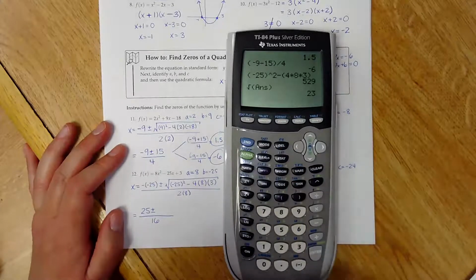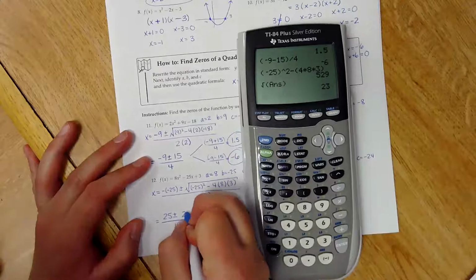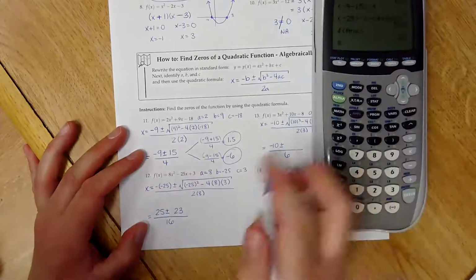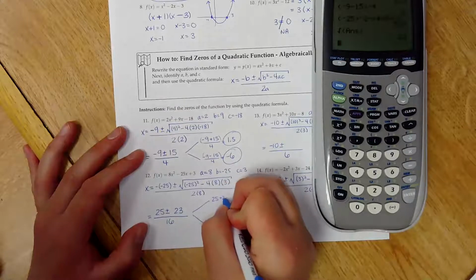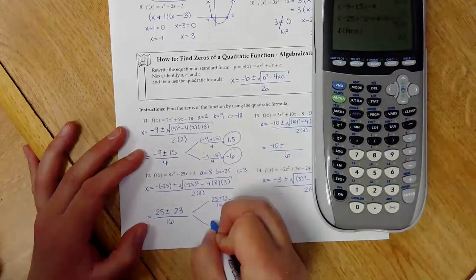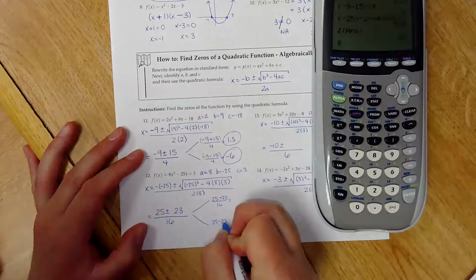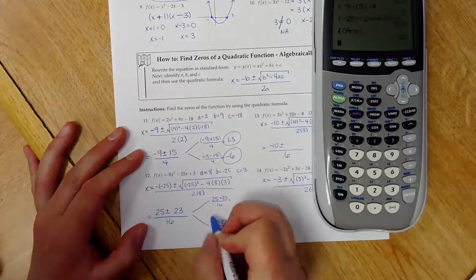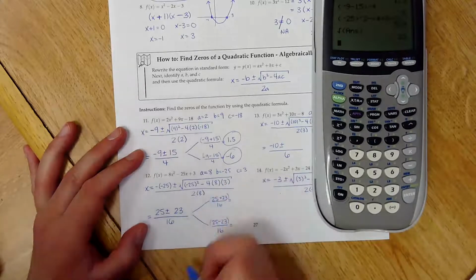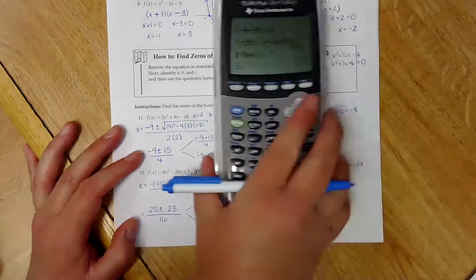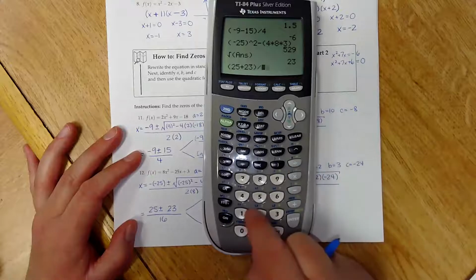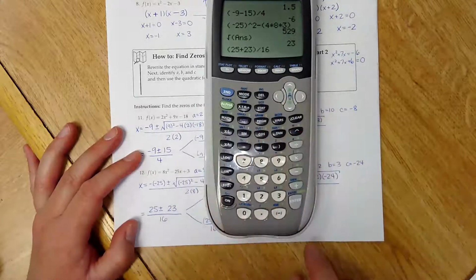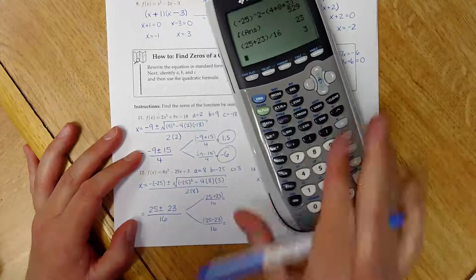Okay, so that gives me 23. So what I have here is 25 plus 23 over 16, and 25 minus 23 over 16. And just remember, we want to put that numerator in parentheses on the calculator. So I have 25 plus 23 divided by 16. So that gives me 3.